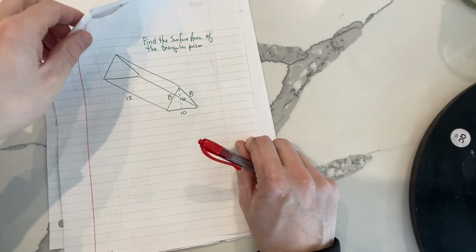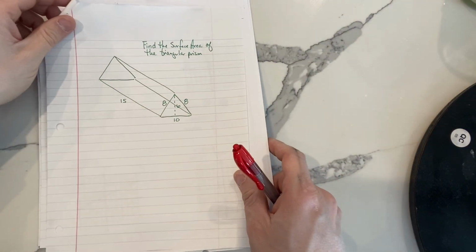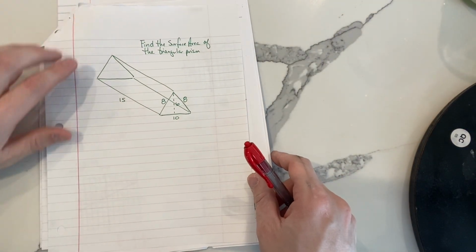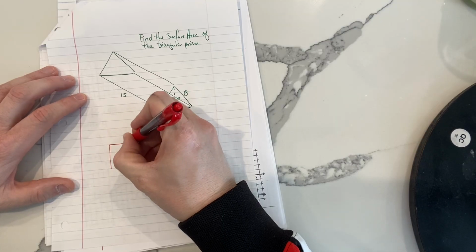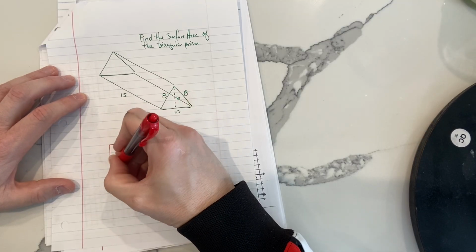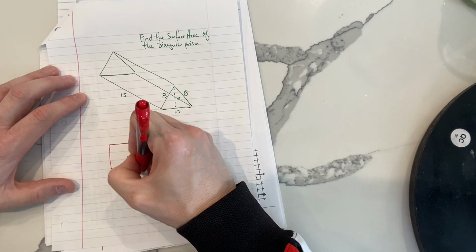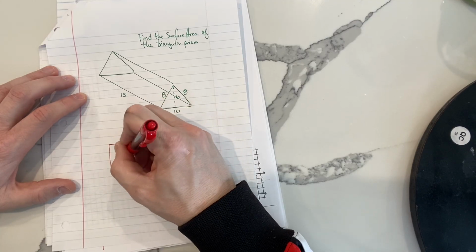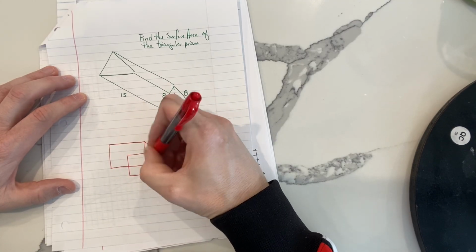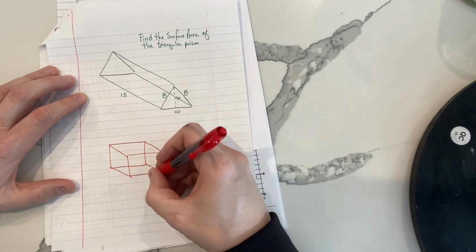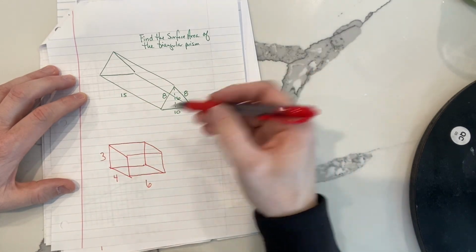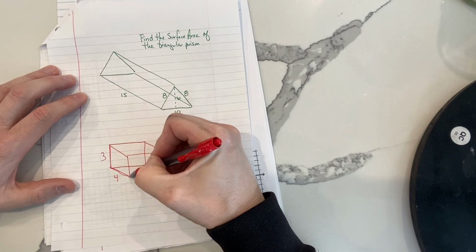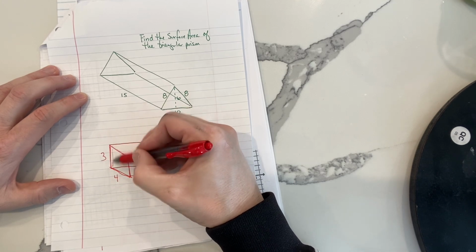So now, let's find the surface area of this triangular prism, okay? If you guys remember, way back, we did stuff like this. If you found the area of this, it's a 4 by 3, right?